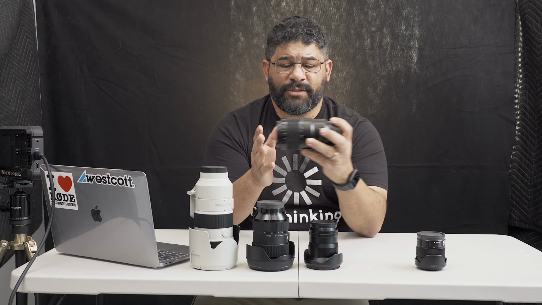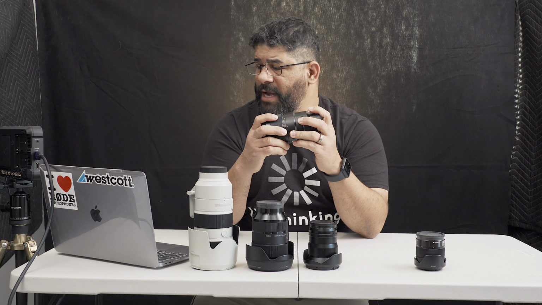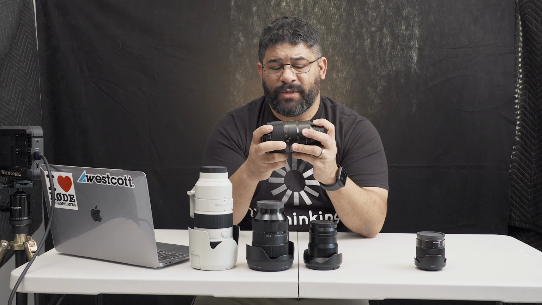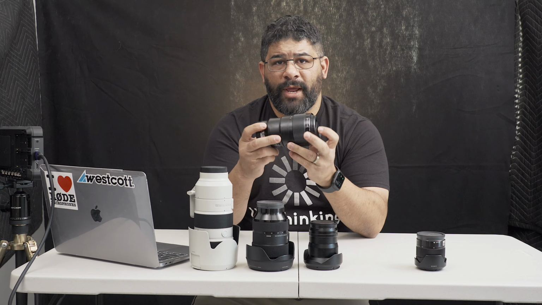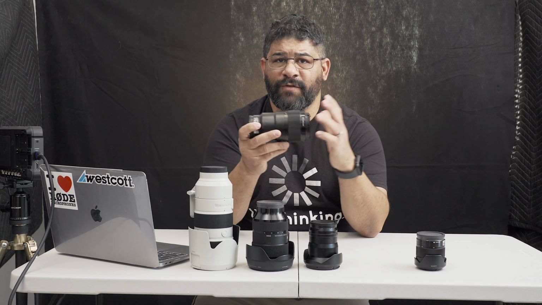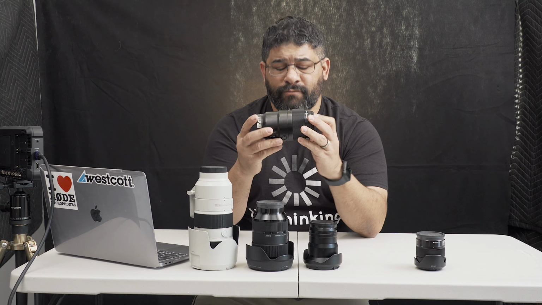So with these lenses, you also have a 2-to-1, and I believe they now have 3-to-1, maybe even 4-to-1. So basically what that means is your image is going to be 3 or 4 times the size of real life. So that's what the macro lenses do.